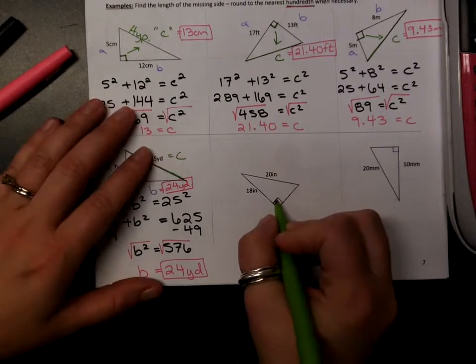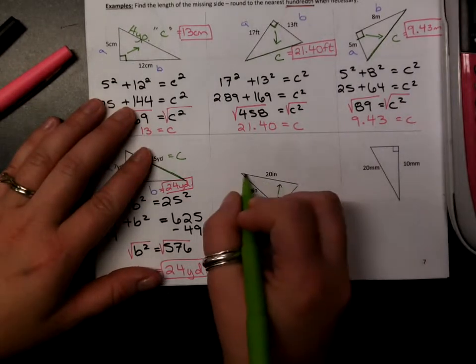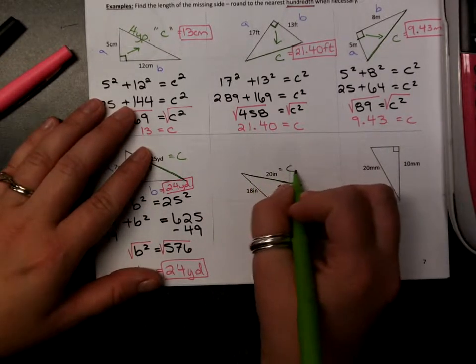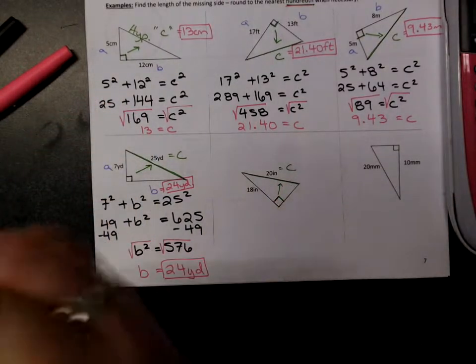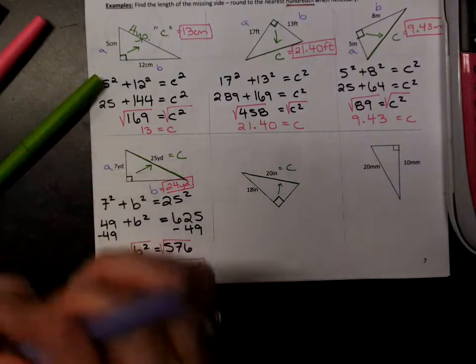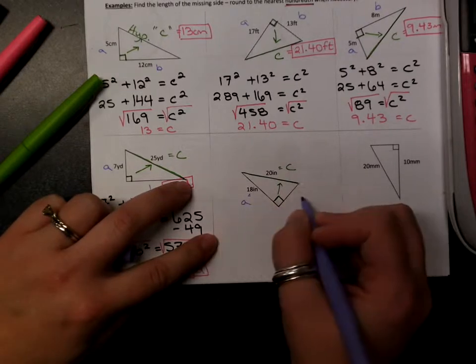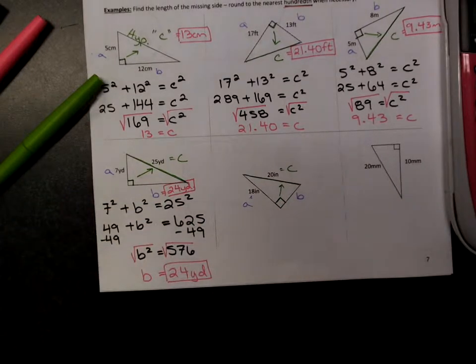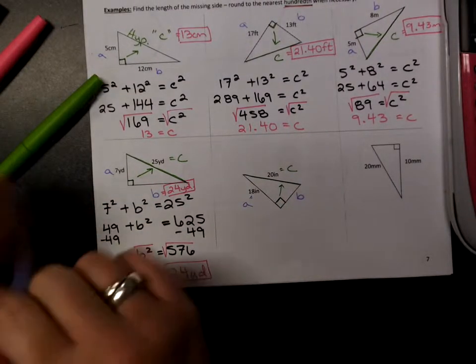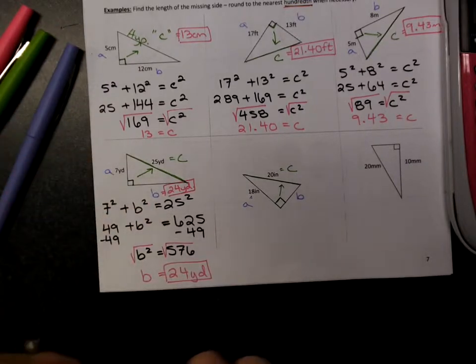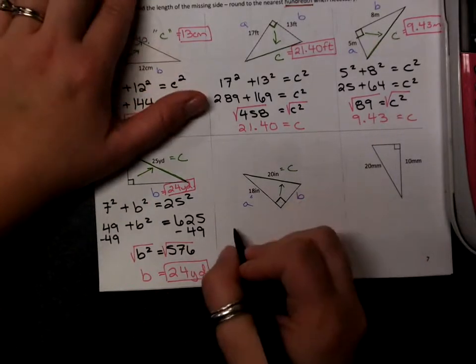Same thing here. Here's our right angle. Across from that is our hypotenuse, so that is side C. And then the leg, you can call it A or B. I'm going to call this A. I'm going to say we're missing side B. And we plug into the formula. So again, the formula stays the same.